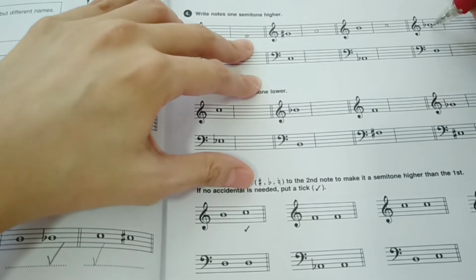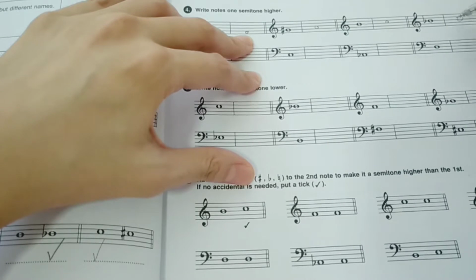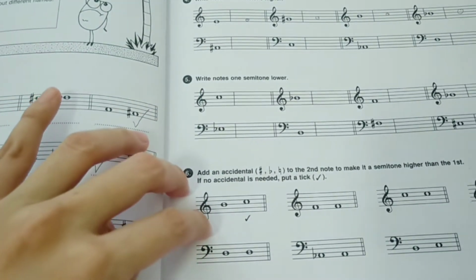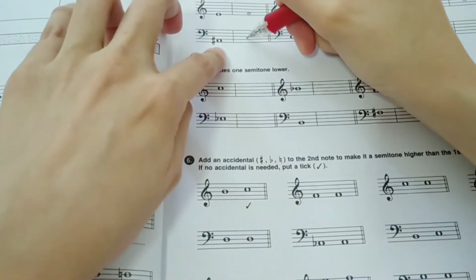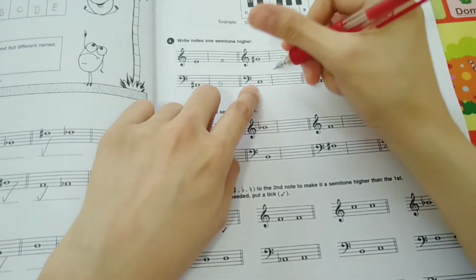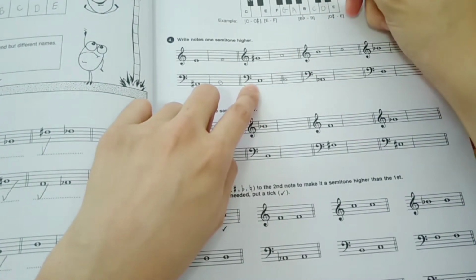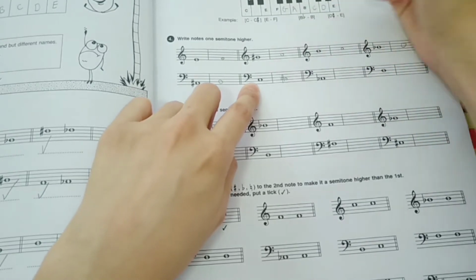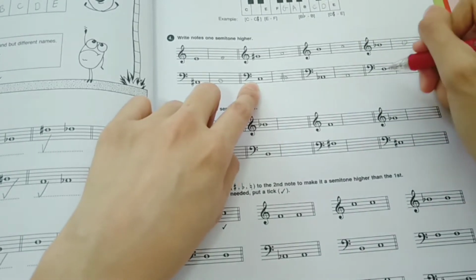Now B flat, next one will be B natural. B flat to B, and you don't need to write a natural sign here because there's already a bar line. So once you have a bar line, it back to the natural automatically. Now bass clef, A sharp, semitone higher will be B. A sharp is here, B is here. Next, C go up one semitone, it will be C sharp. C, C sharp. Now A flat is here, here. Become A natural, and you also don't need to write a natural sign because you have a bar line already.